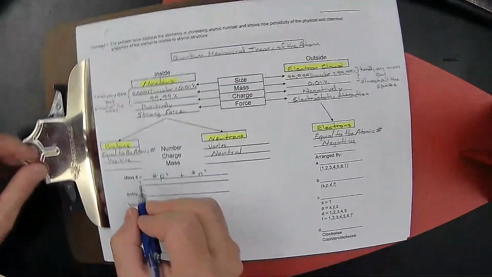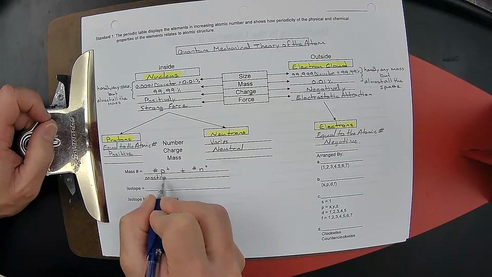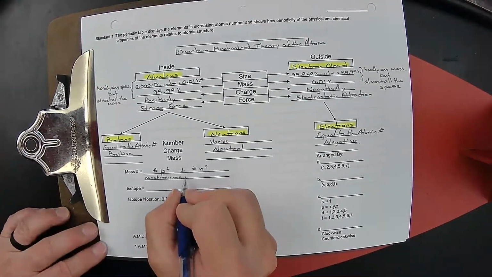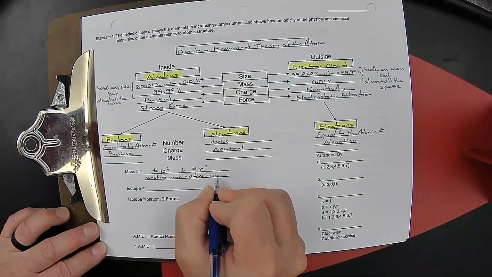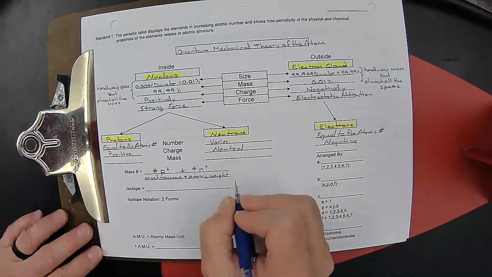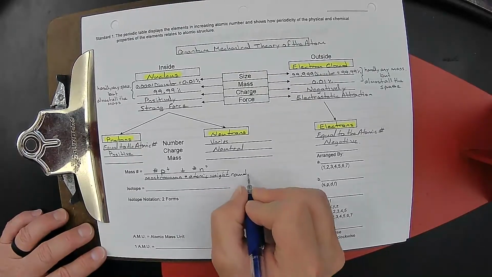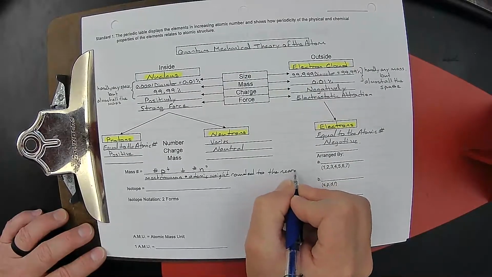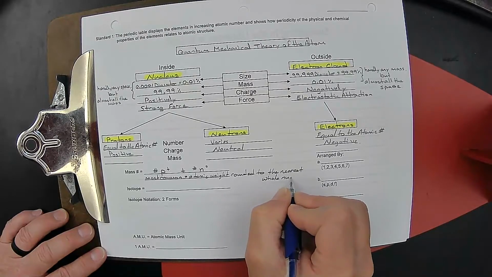And we found out that the most common type of atom is equal to the atomic weight. You take the atomic weight and you round it to the nearest whole number.